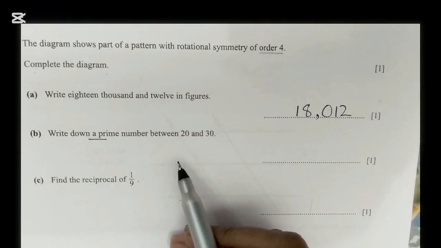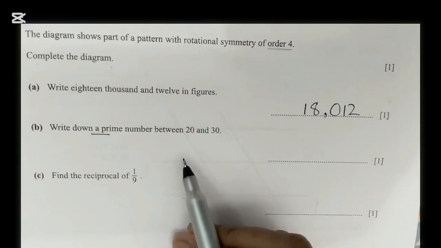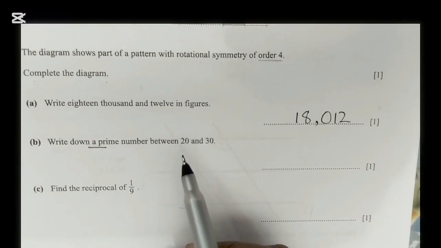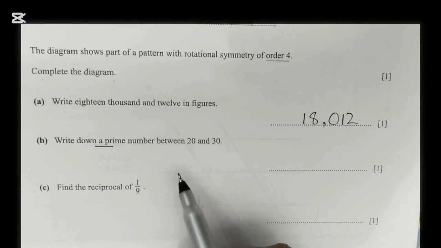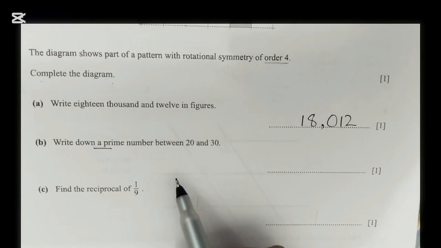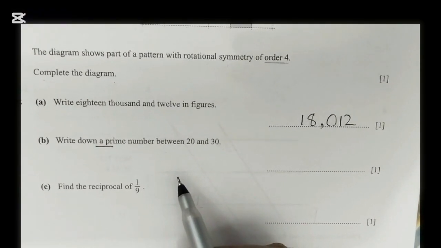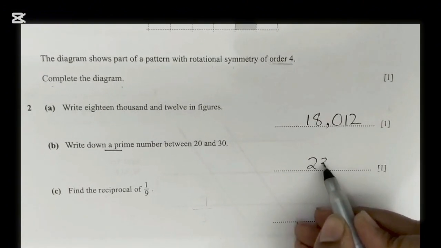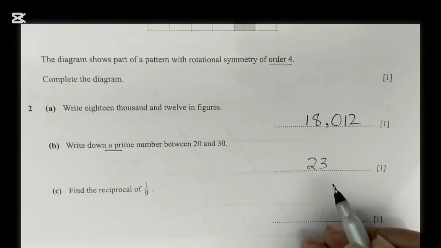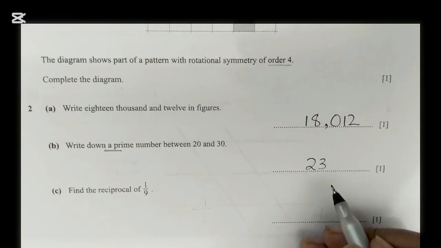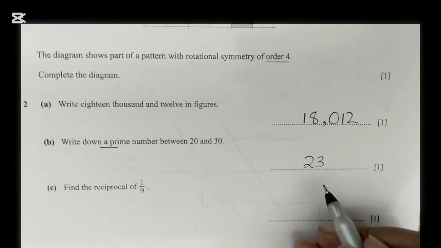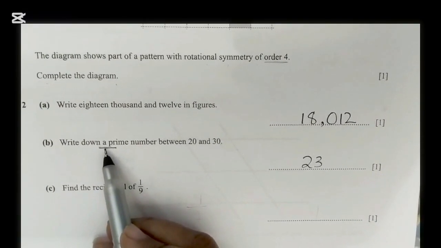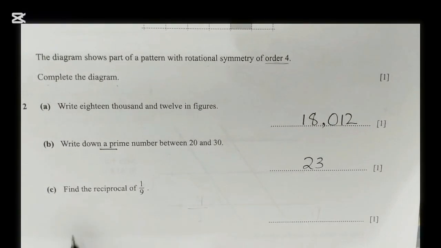Composite numbers come in multiple tables, and a prime number comes only in one and itself. So 21 and 22 are composite, 23 is a prime number. So I'm writing 23, and you can check 24, 25, 26, 27 and 28 are all composite. 29 is also a prime, but they require only a single prime number, so I have written 23 over here.